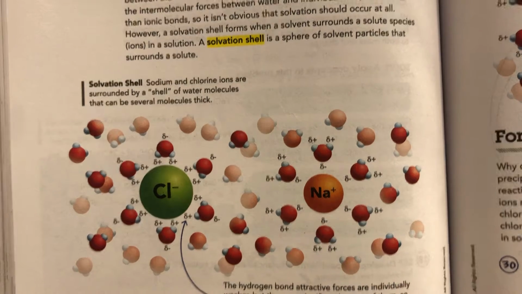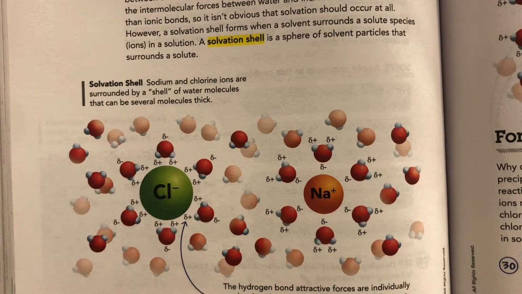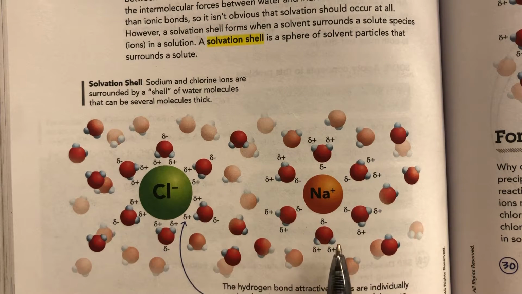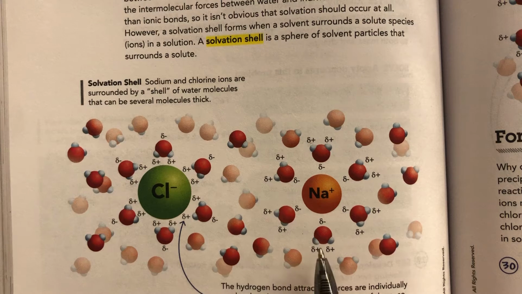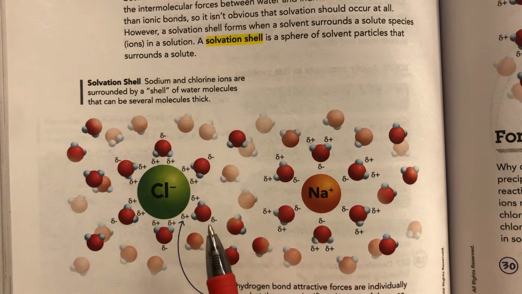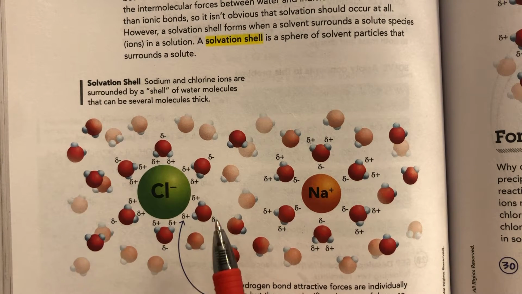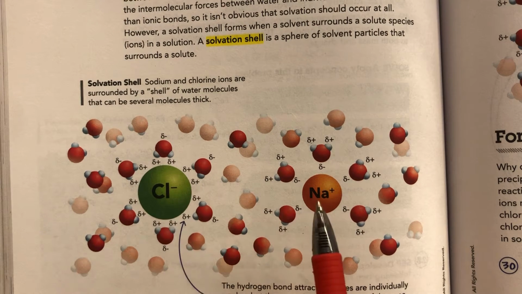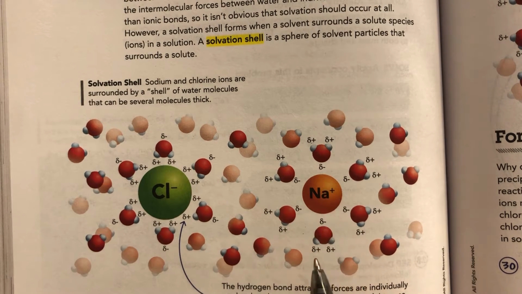From chapter 4 we learned what solutions are. We have our solutes, which are dissolved in a solvent, water, or it could be different substances. But in this class, most of our solutions will be water-based. And water, we know, is a polar substance. It's got a negative and a positive end. It's like a little magnet, and it's going to be attracted to these ions that are in solution.